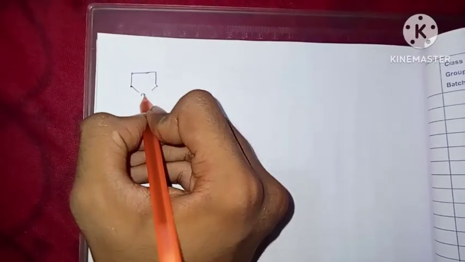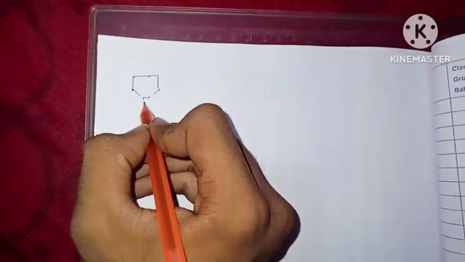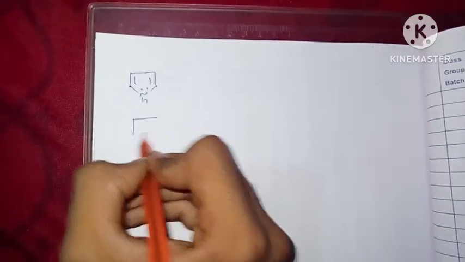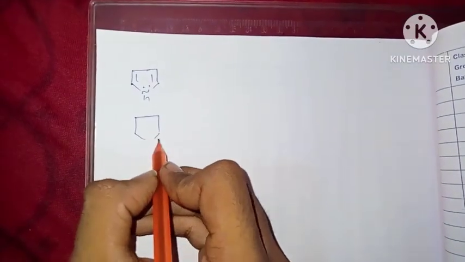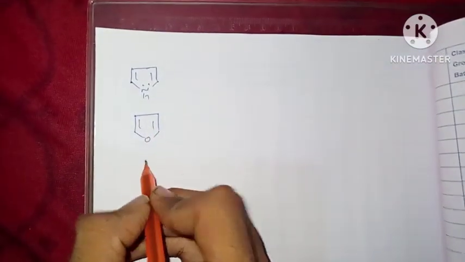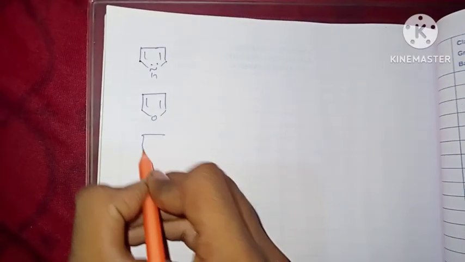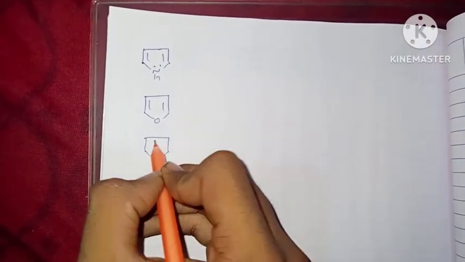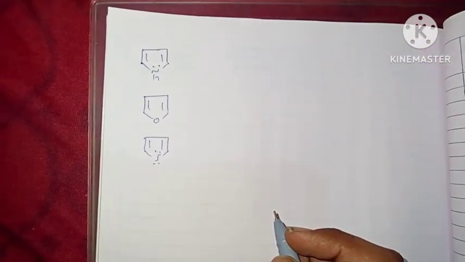Now we see some 5-member heterocyclic rings, means there are 3 main kinds of 5-member heterocyclic rings. This one is pyrrole. A similar one having oxygen is furan, and the third one having sulfur is our thiophene. Pyrrole, furan and thiophene.